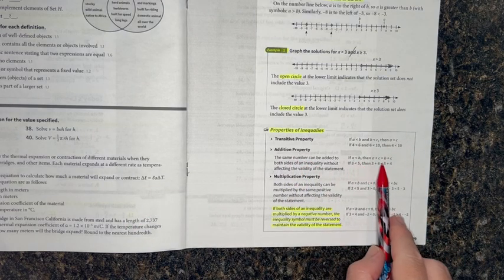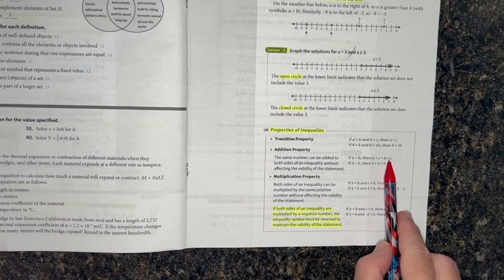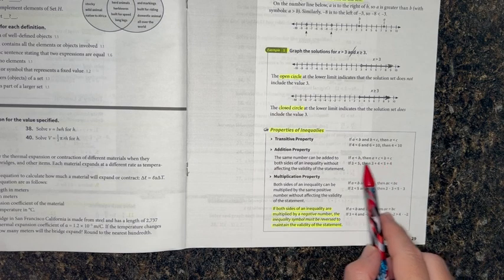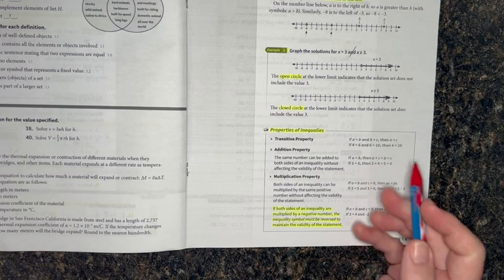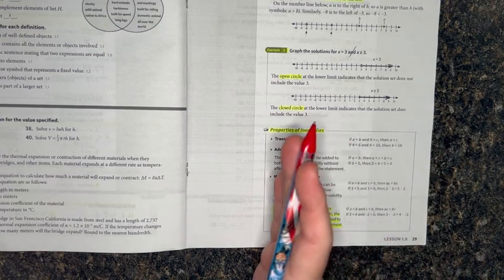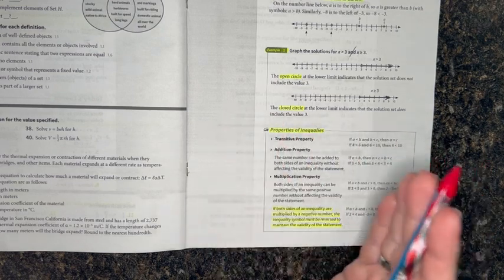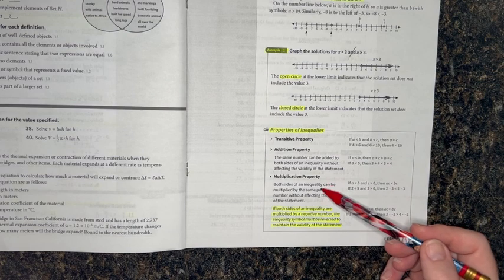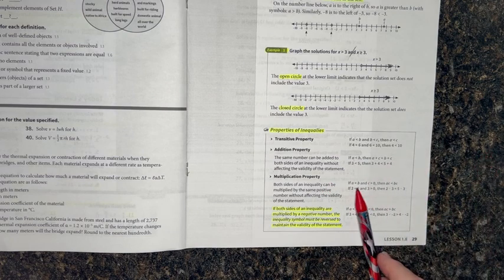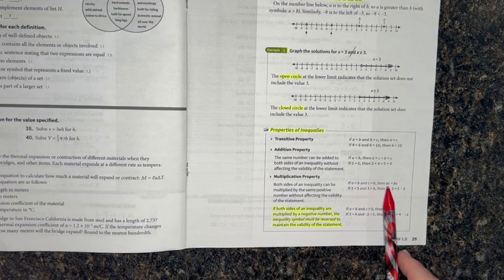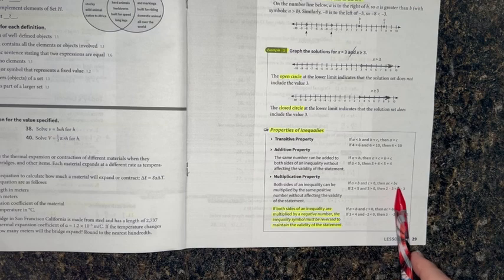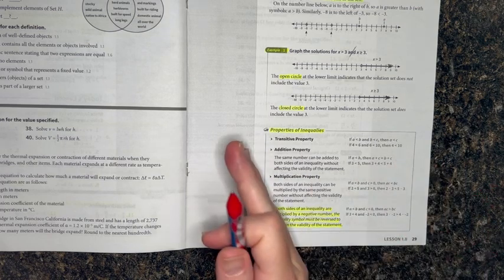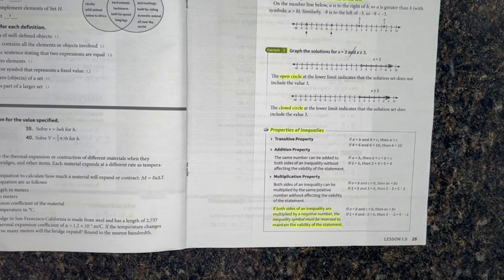If A is less than B and then we add the same number to both A and B, it stays the same. The number on the left-hand side is still less than the number on the right. For the multiplication property, it says that if A is less than B, and as long as C isn't 0, and we multiply that number by both A and B, then the equation stays the same. The A side is still less than the B side.